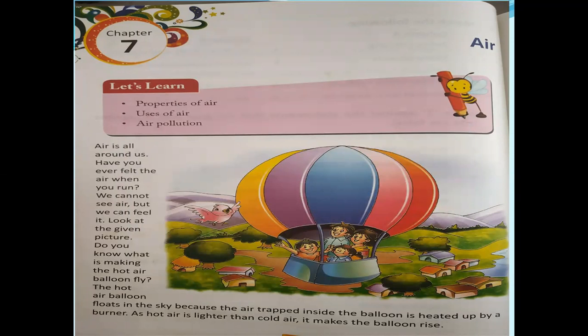Air is all around us. Yes, students, we can't see air, but it is everywhere. Wherever there is empty space, it is filled with air only. We can feel the air when we run. We cannot see air, but we can feel it.